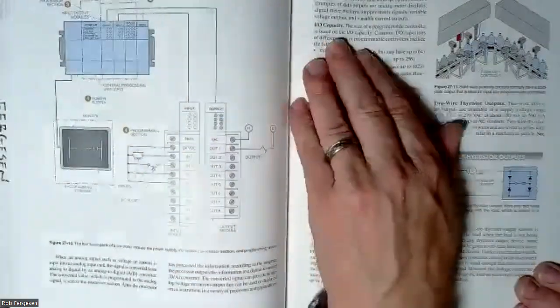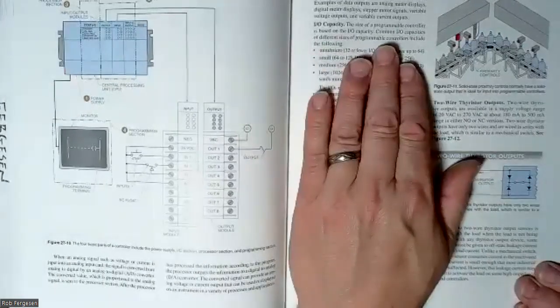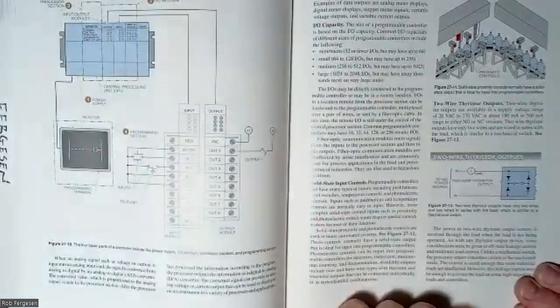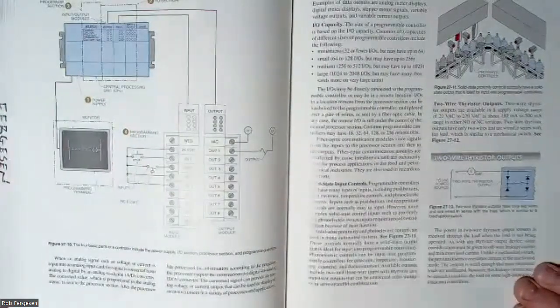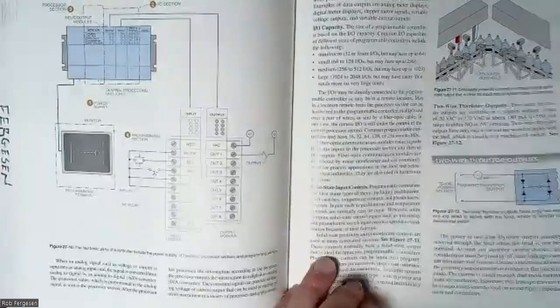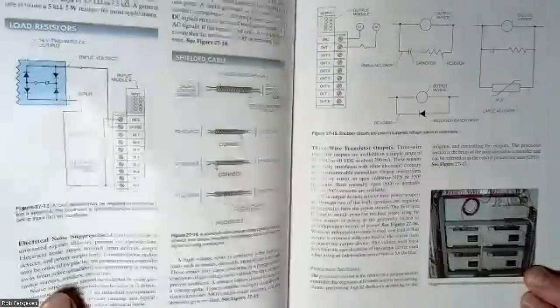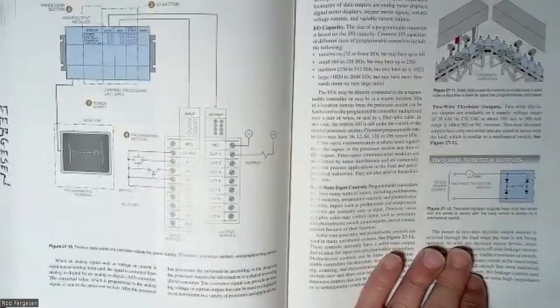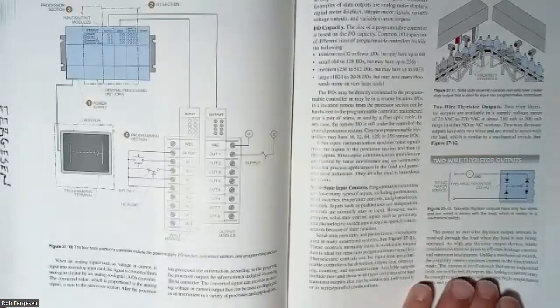The I/O capacity is the primary measure of a given PLC, how many inputs and outputs you can have in it. And they give you examples of various outputs. Relay outputs, they give you a thyristor output, which is kind of a specialized, unusual one.